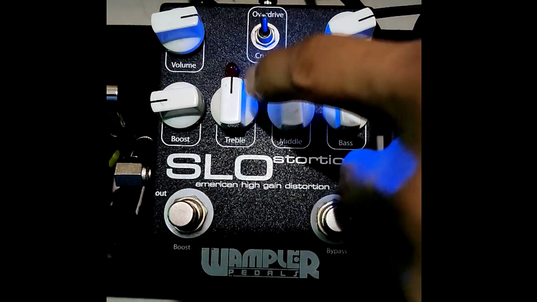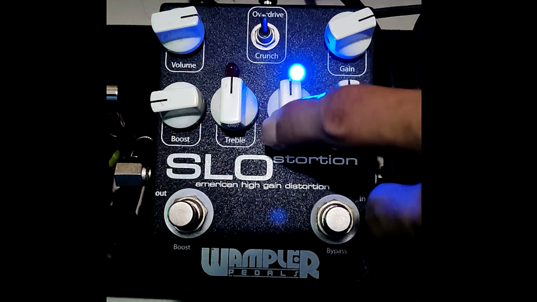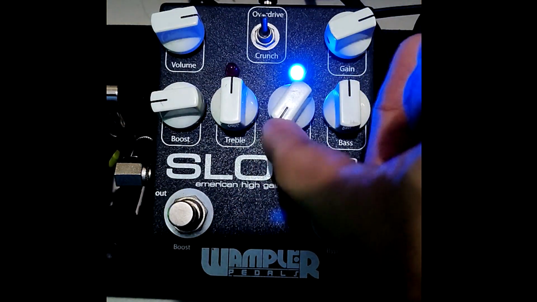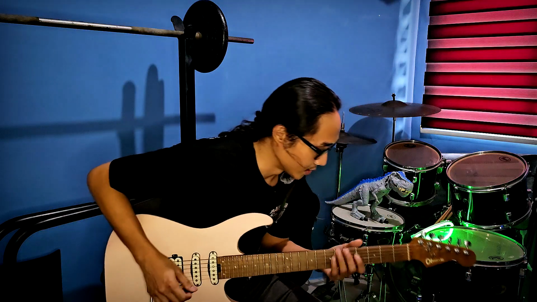Most people would complain that this pedal is very mid, but when I learned that the lowest setting for the middle knob here is unity, it made sense. It sounds natural this way.